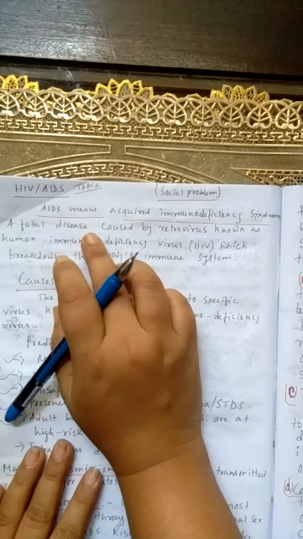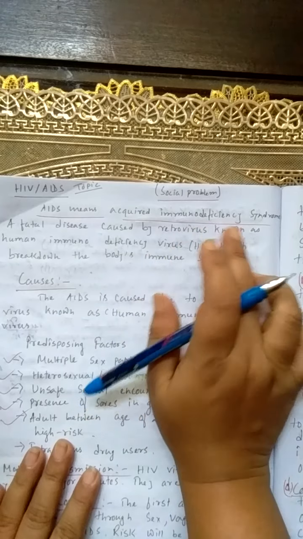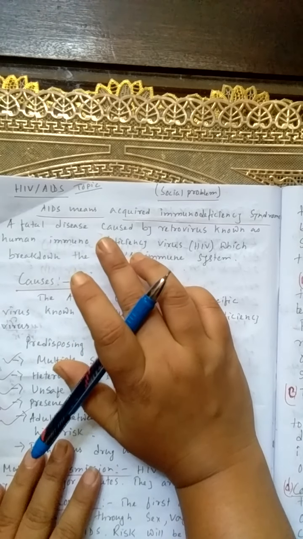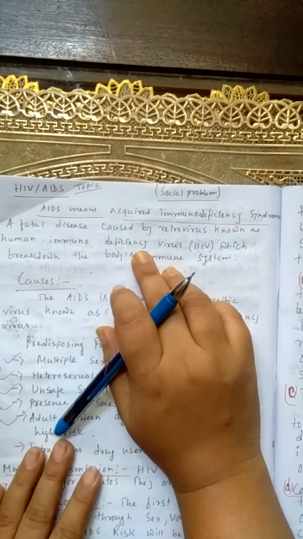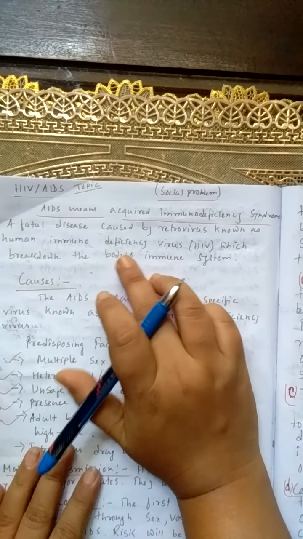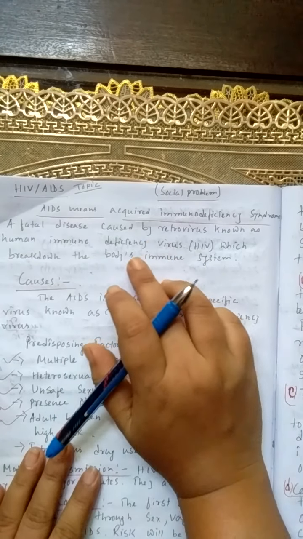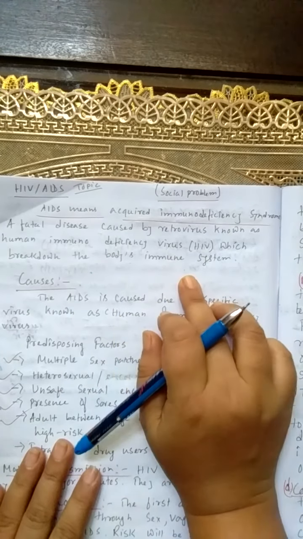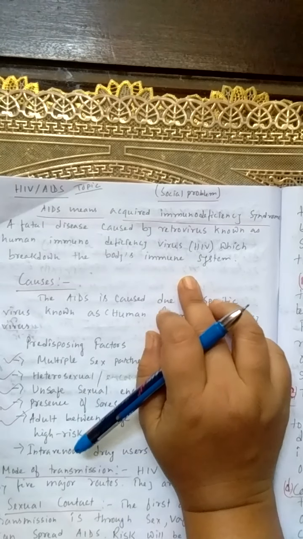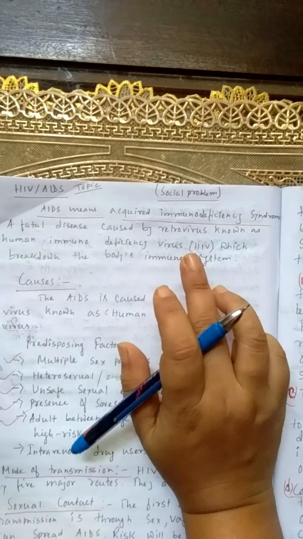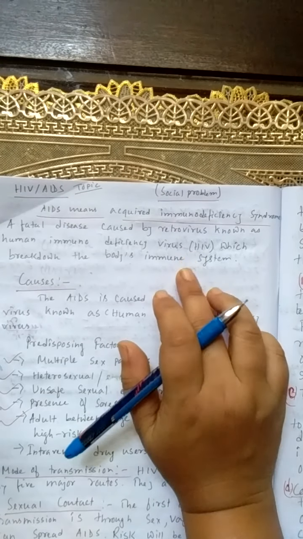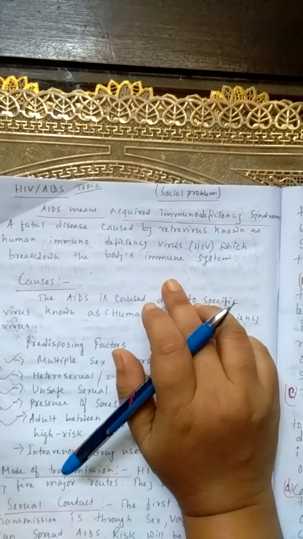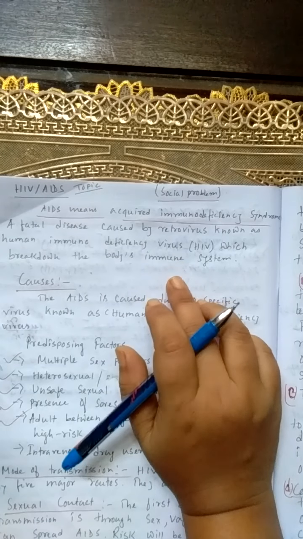Understand? Let's start. AIDS means acquired immunodeficiency syndrome. A fatal disease. Fatal means causing death. A fatal disease caused by a retrovirus known as human immunodeficiency virus, HIV, which breaks down the body's immune system. That means the HIV virus affects or breaks down the human body's immune system.